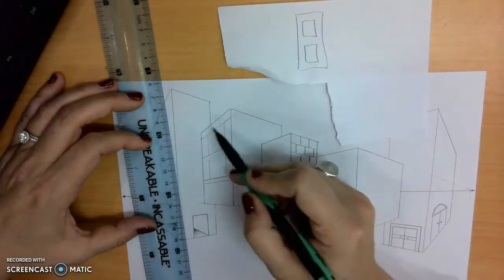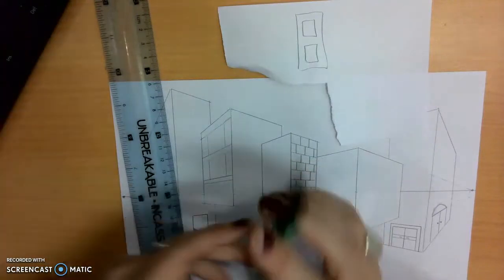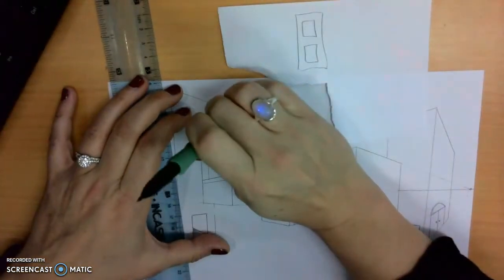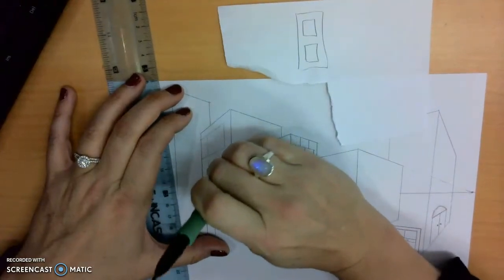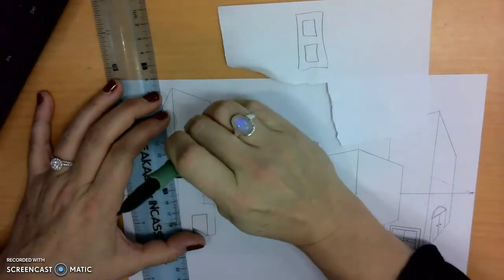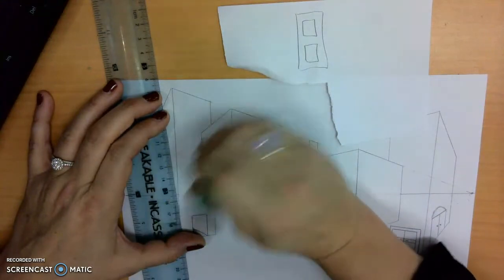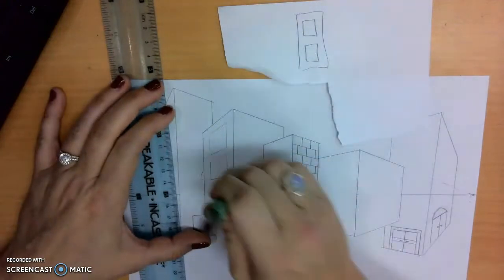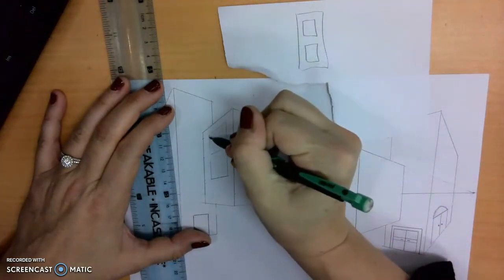Now you could leave these lines for these openings as an accent if you want. But if you only want to see the windows, you're just going to erase those little guidelines. So then you got two separate windows. Okay?